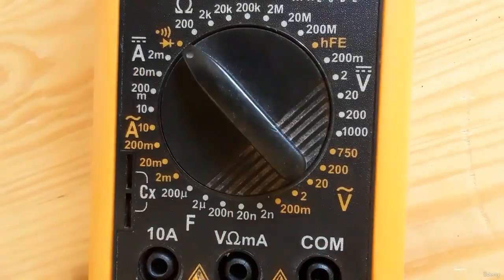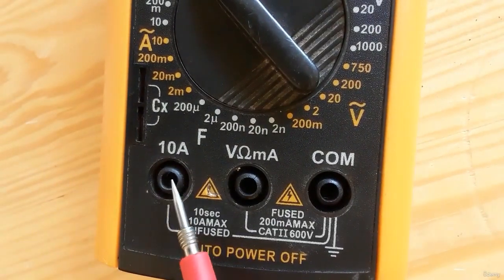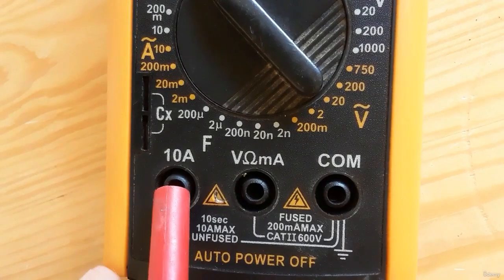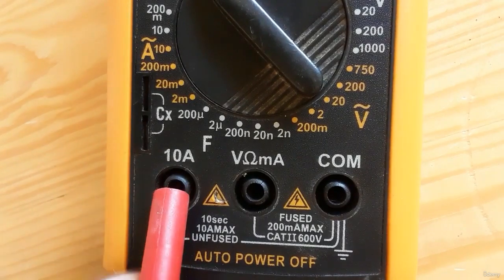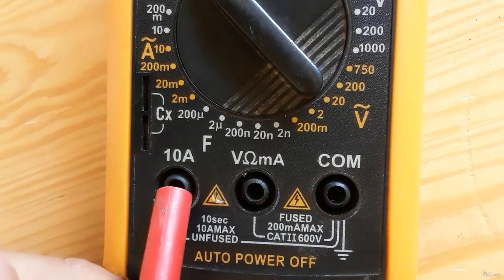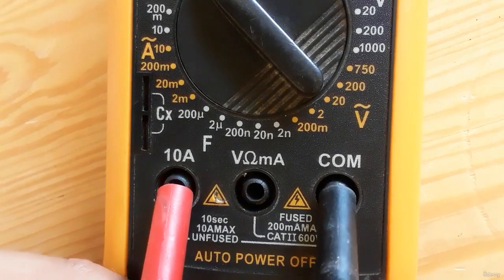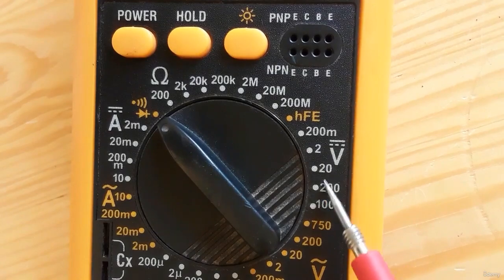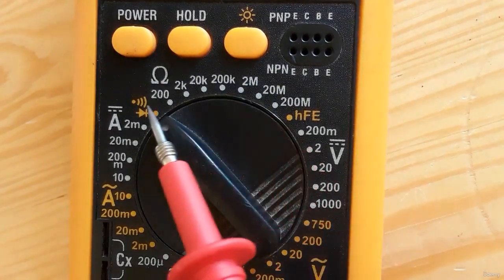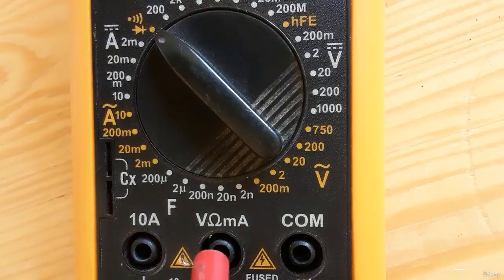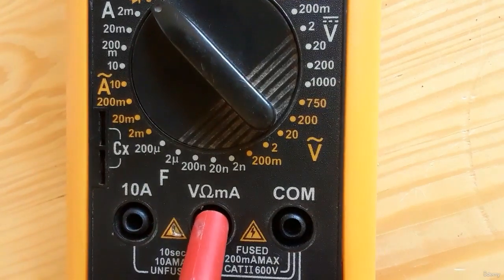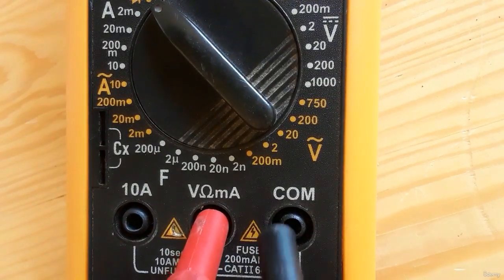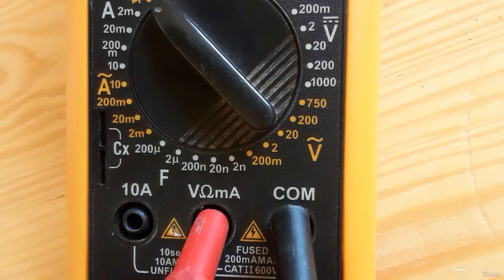To test the amps or amperage, you have to put the red probe in this port, where we have 10 amps, and the black probe in the common port. But if you want to test the voltage or resistance, you have to use this port where we have V, as you can see, the center port with the common port.